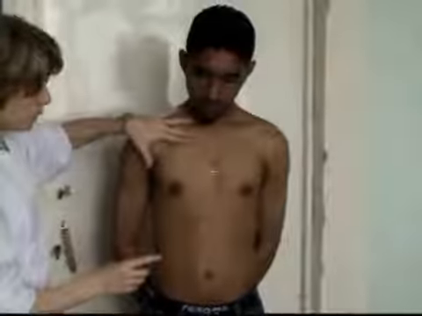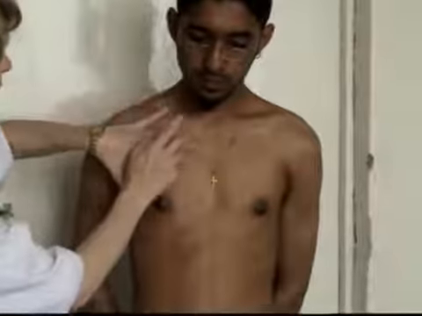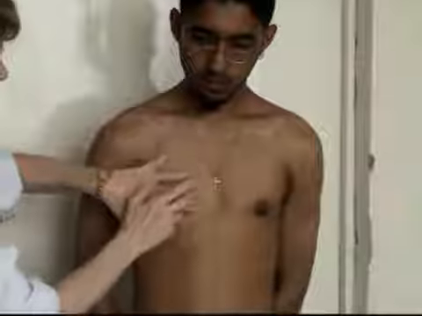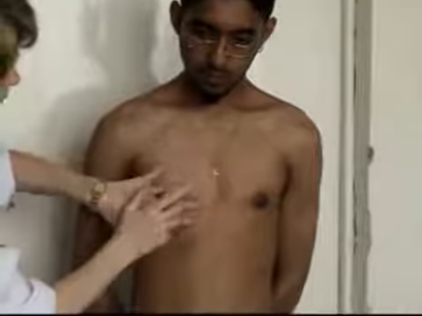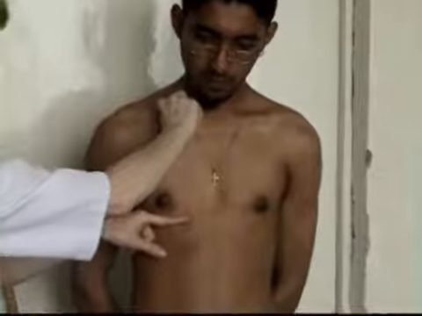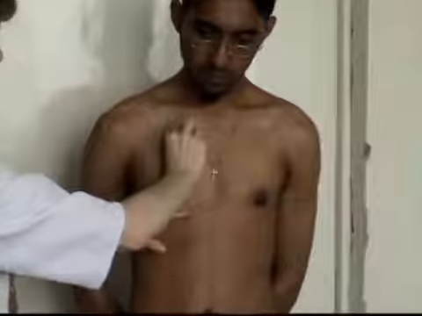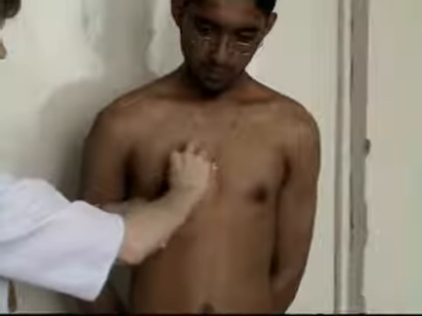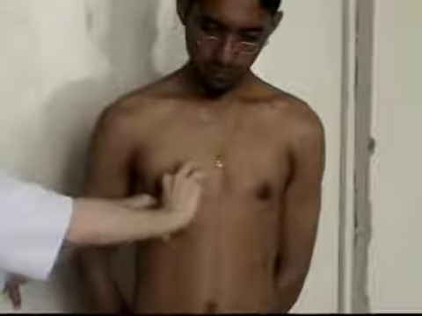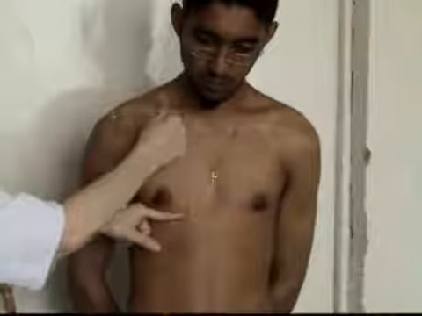We'll percuss from the clavicle downwards. The finger is placed in the interspace. When the sound changes we make a mark and then count the ribs from the clavicle: first rib, then second, third, fourth, fifth rib. Our conclusion: the lower border of the lung along the parasternal line is at the level of the fifth rib.